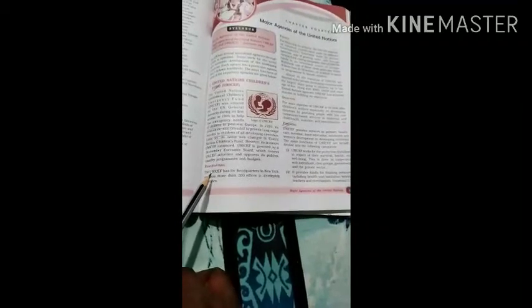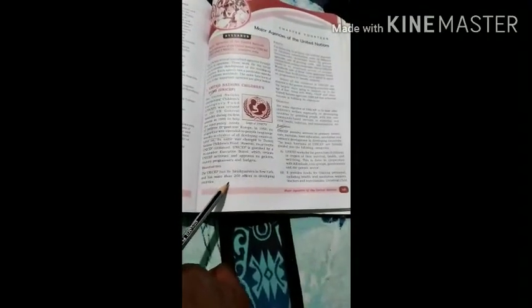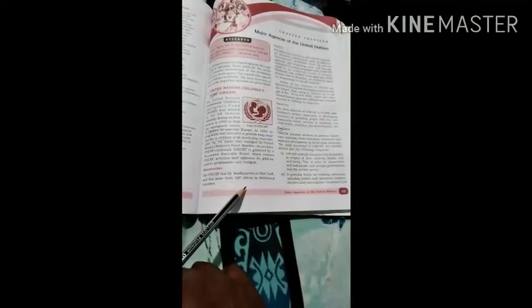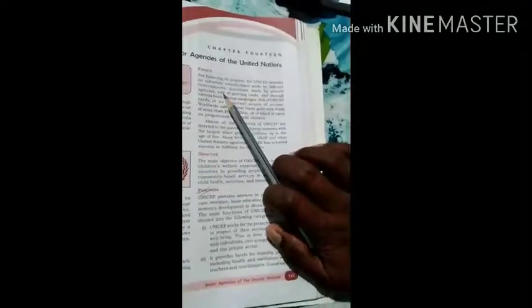Now, headquarters. UNICEF has its headquarters in New York and has more than 200 offices in developing countries. So this particular agency has many branches in many parts of the world. For financing its projects, UNICEF depends on voluntary contributions made by different governments.